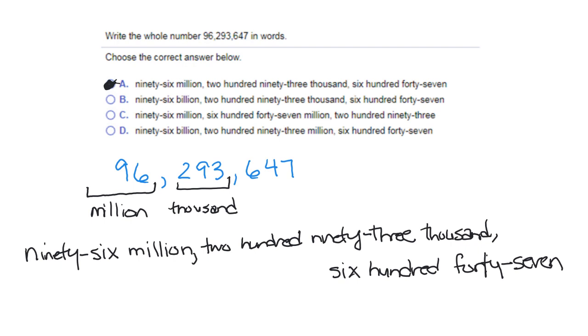Again, if we look at those other selections just to see what they look like, we have 96 billion. It doesn't mention any million periods, so that would be all zeros, then 293,000, 647. So that is what the second selection would look like.